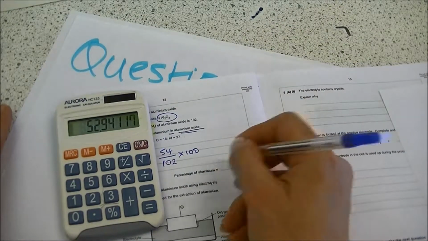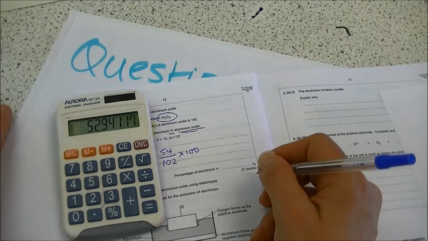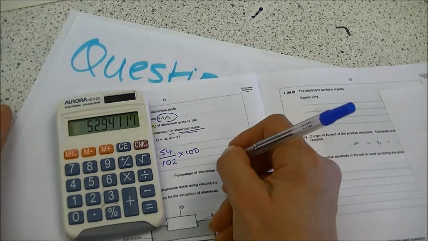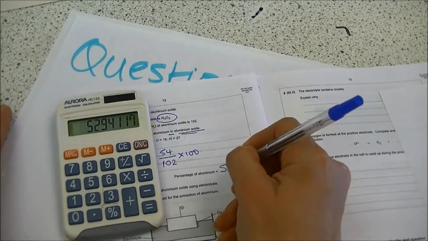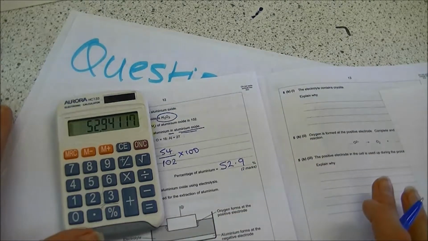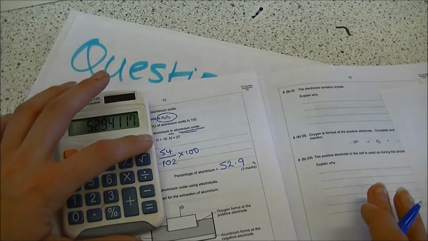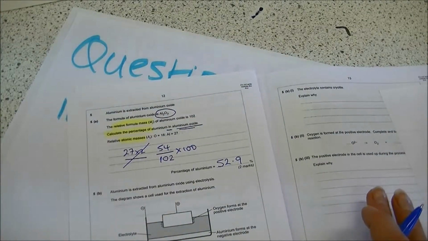So again, I can put down the whole number if I want. They've already done the units for me. I don't have to worry about that. But I'll do it to 3 significant figures. So it's 52.9%. That's 2 marks, absolutely sorted. One final example then. You can also be asked about percentage yield.